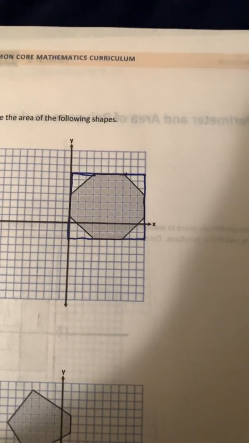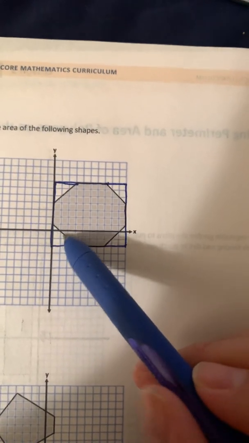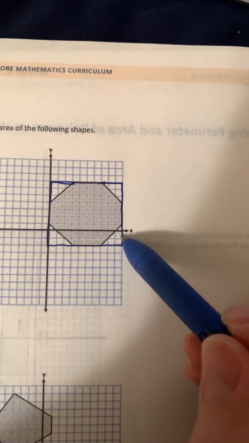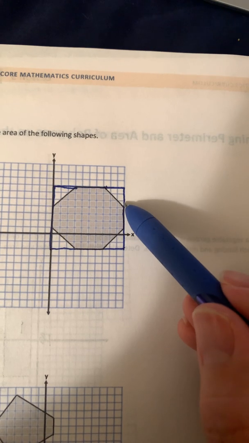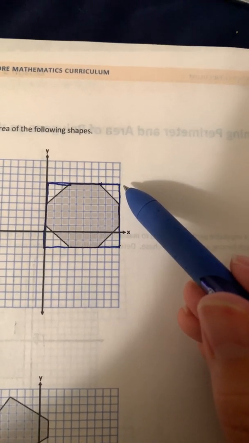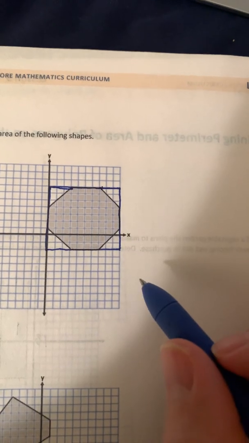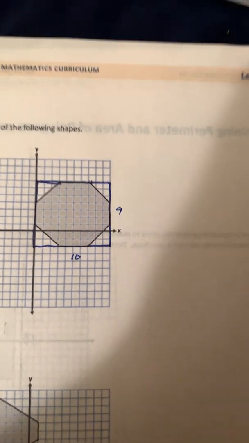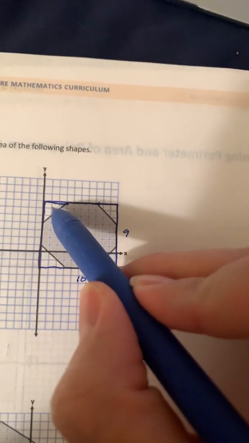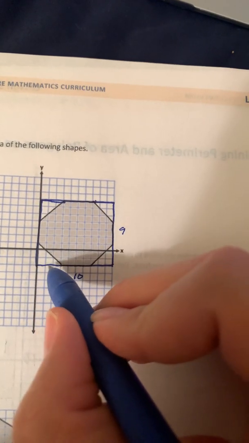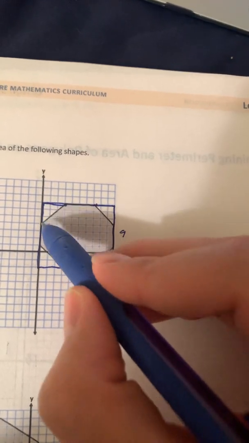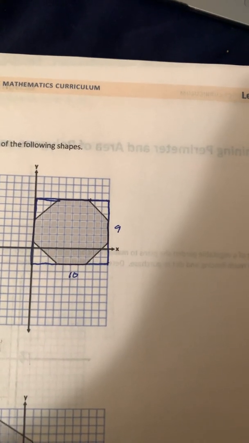Okay, so I look at this and I notice, again, kind of what we just did. This one, I think it's an actual square. 1, 2, 3, 4, 5, 6, 7, 8, 9, 10. 1, 2, 3, 4, 5, 6, 7, 8, 9. So it's an actual rectangle. It's a 10 by 9. I'm just gonna put a little 10 and a 9 so I know that. And then look here. I have 4 of the same triangles, and their bases are 3, and their height is 3 as well. So that's pretty cool.